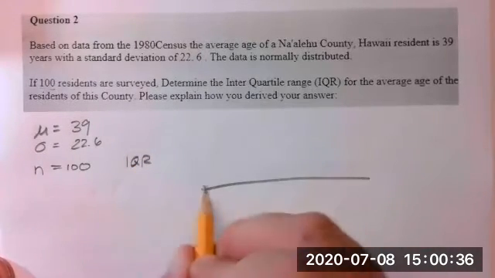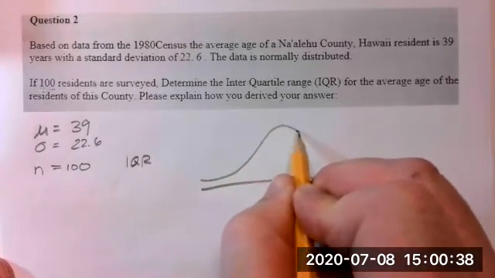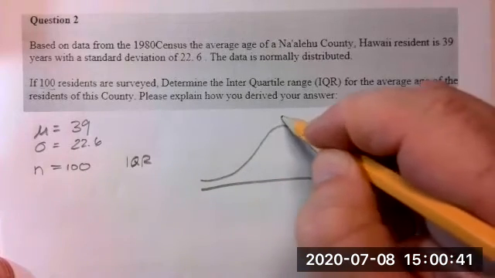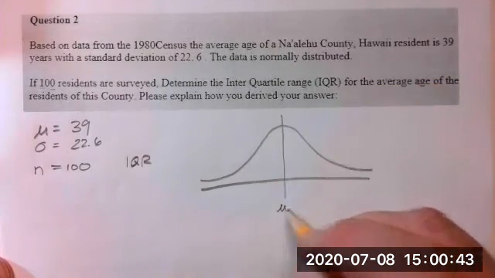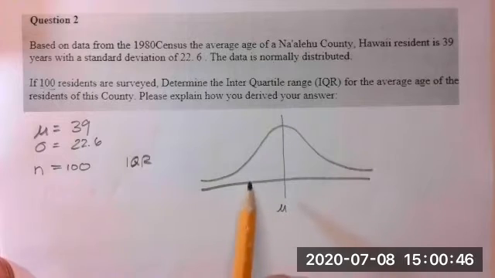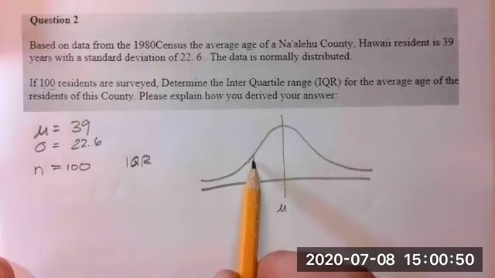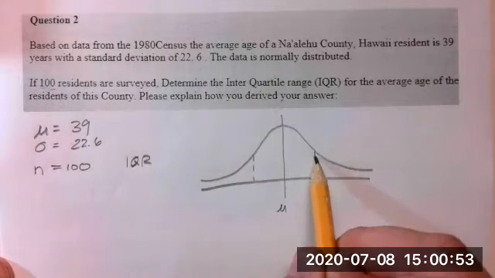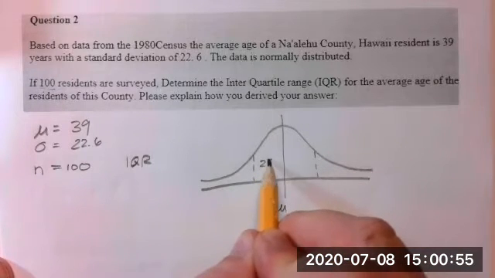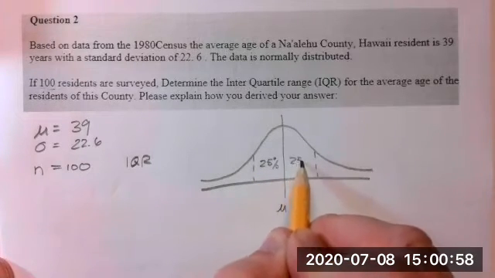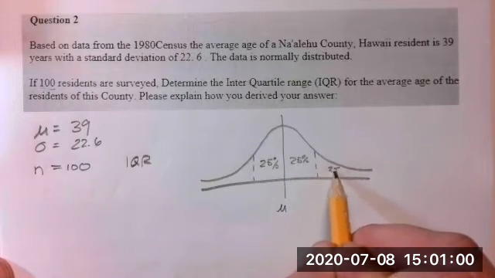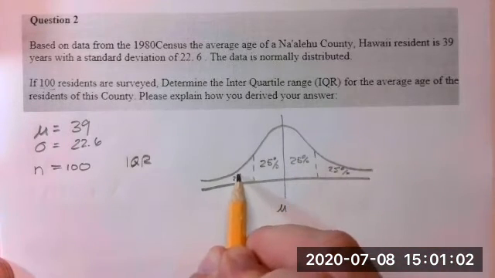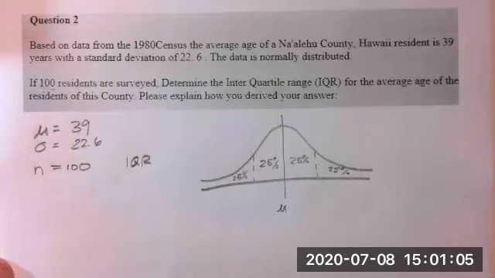If we look at a normal distribution, and we know that this is the mean here, the interquartile range is basically the middle 50%. So if I split this here, this is 25%, 25% of the data falls in here, 25% of the data falls in here, 25% of the data falls in here. Our interquartile range is simply the range between this value and this value.